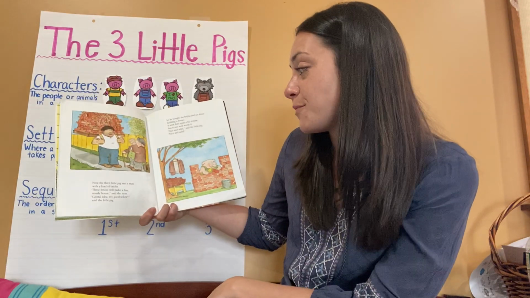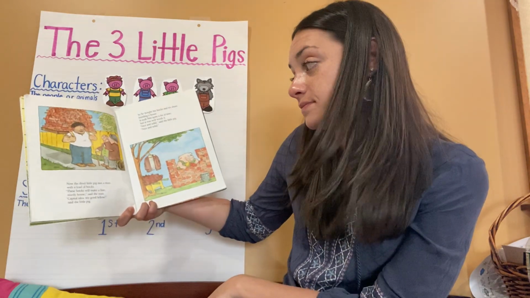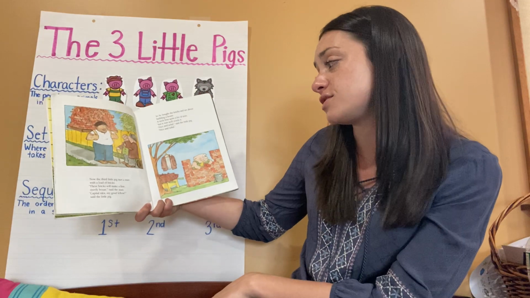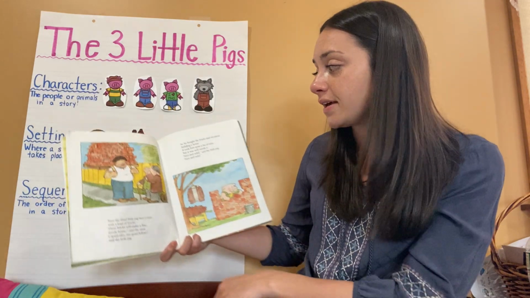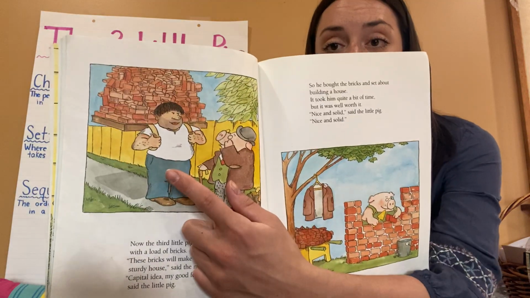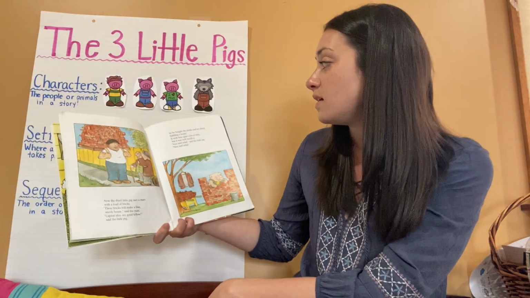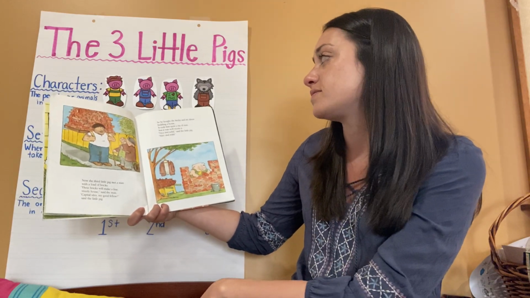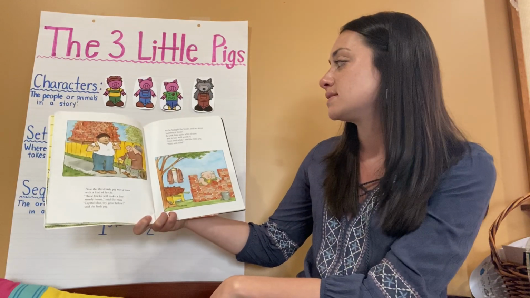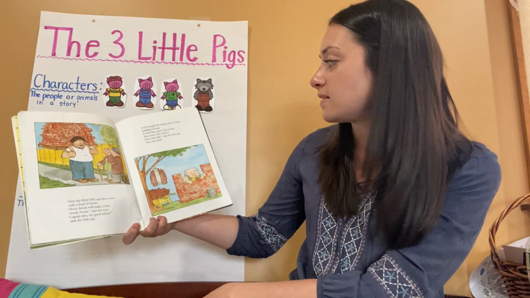Now the third little pig met a man with a load of bricks. "These bricks will make a fine, sturdy house," said the man. "Capital idea, my good fellow," said the little pig. So now we have another new character, and he's selling bricks. So he bought the bricks and set about building a house. It took him quite a bit of time, but it was well worth it. "Nice and solid," said the little pig.